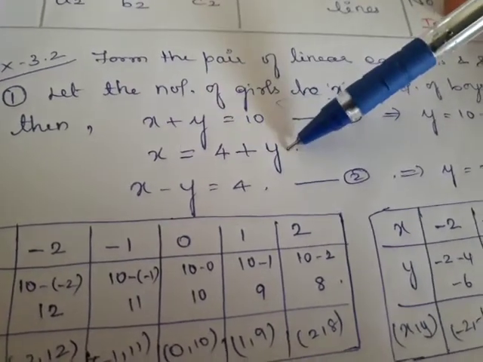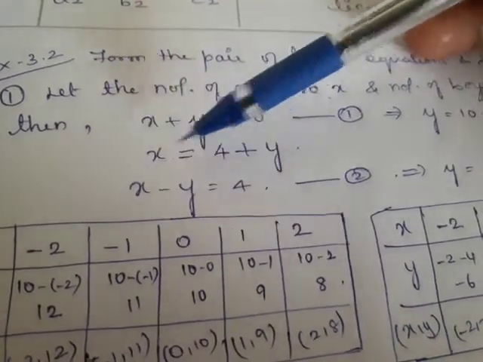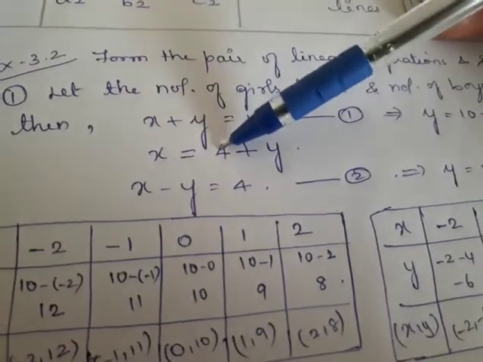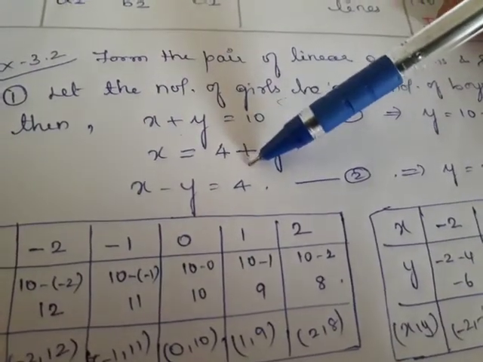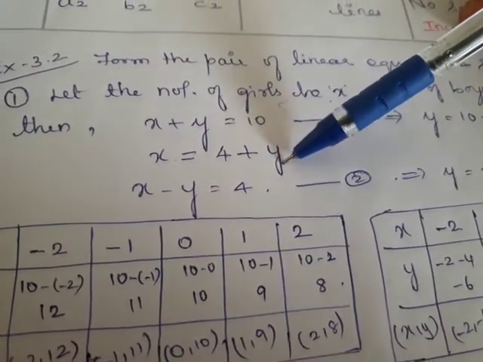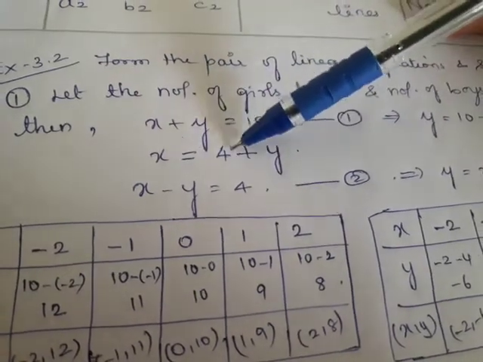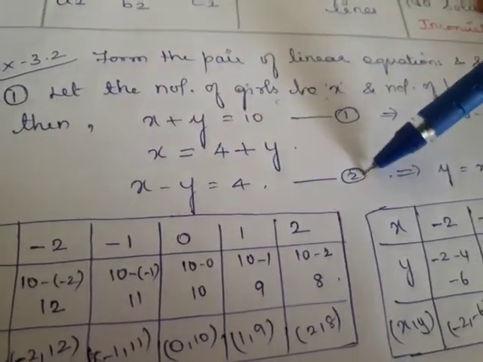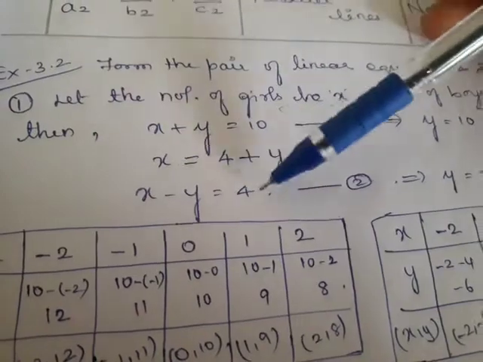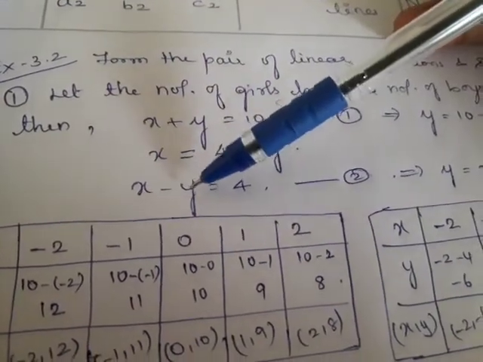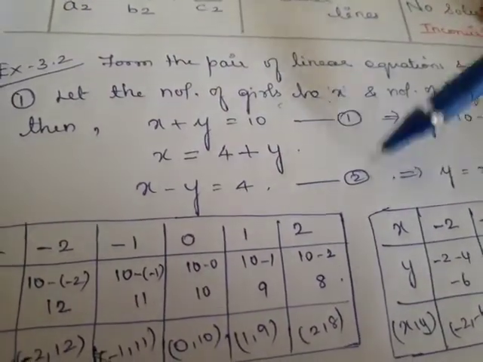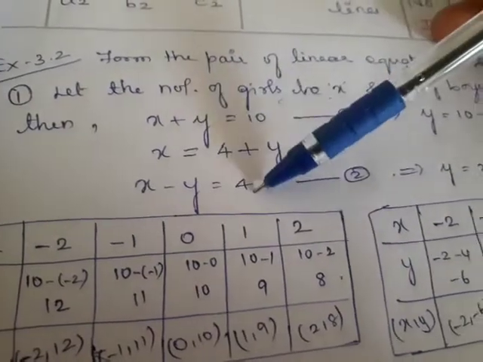Number of boys is y. So number of girls is equal to 4 more than, means plus, number of boys, which we denoted by y. So x is equal to 4 plus y is your second equation. If you want, you can express it in standard form by bringing y to the other side. So x minus y equal to 4. Thus we got two linear equations.